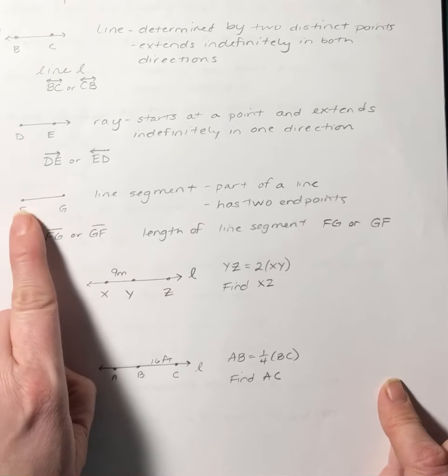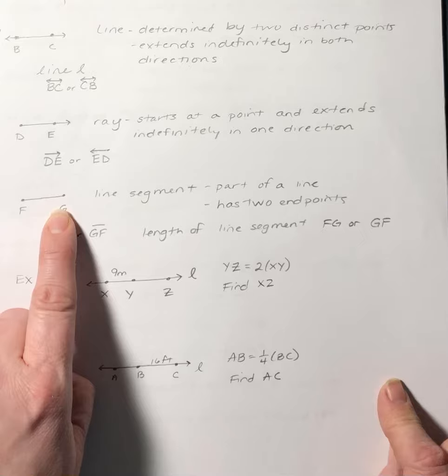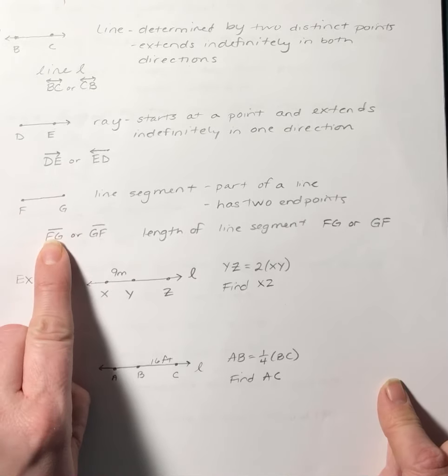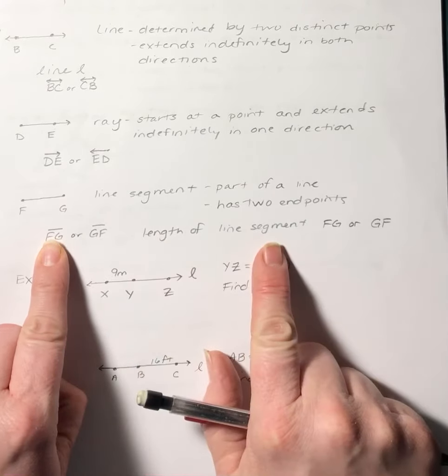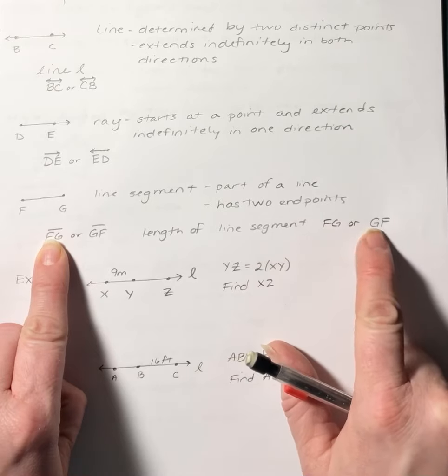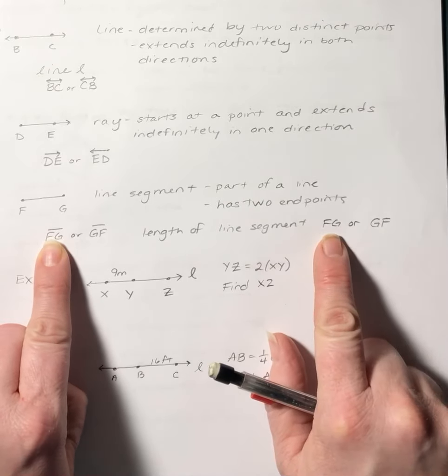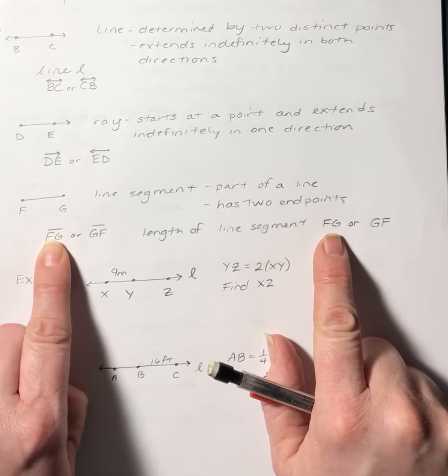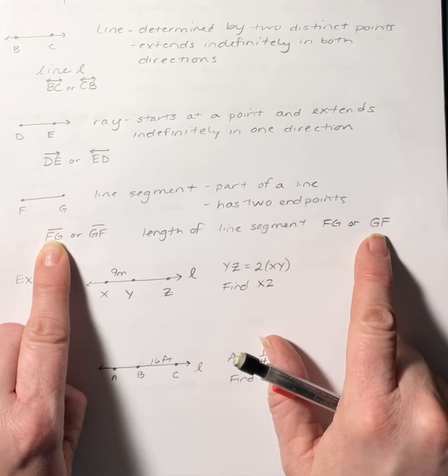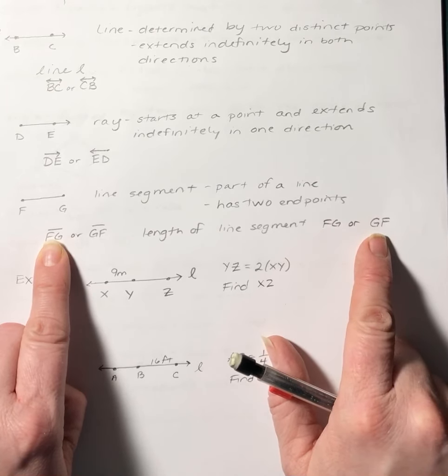Because a line segment ends, we can measure it. And if we want to talk about its length, the length of a line segment, there's no bar of any sort above the letters. So this would be referring to the length of line segment FG or the length of line segment GF.